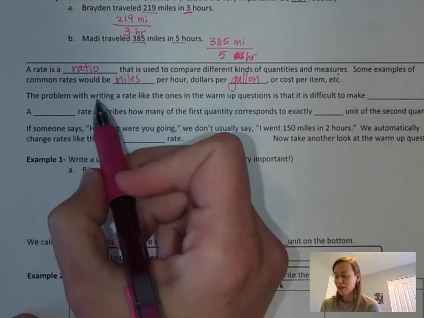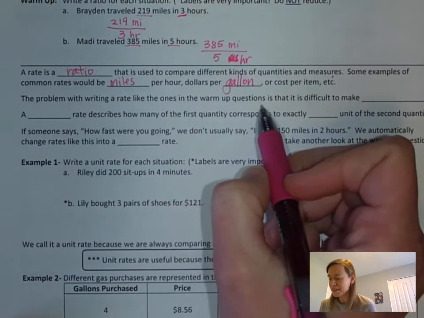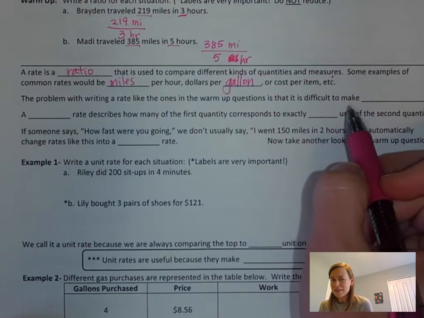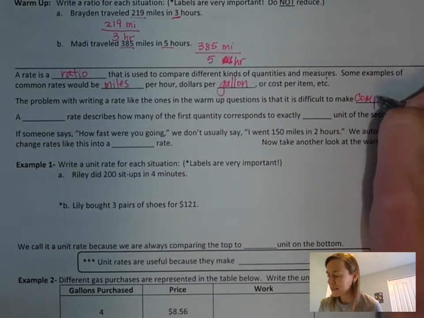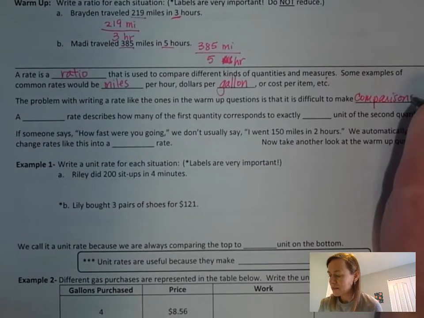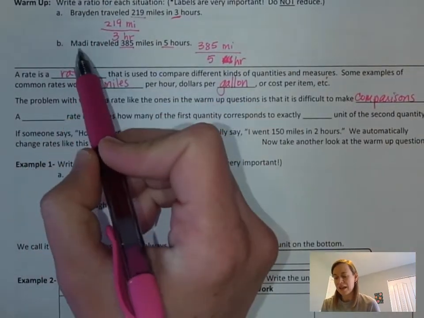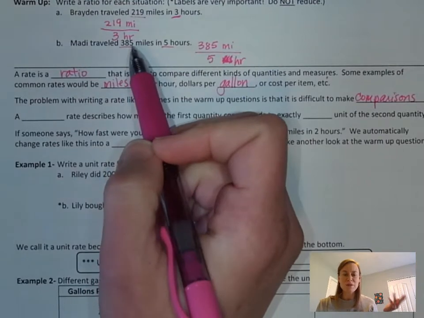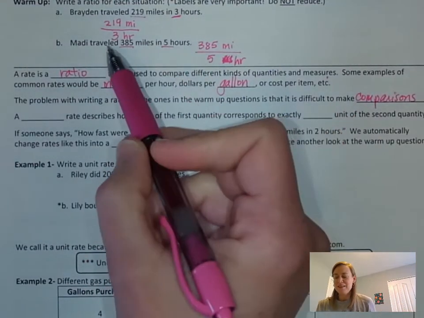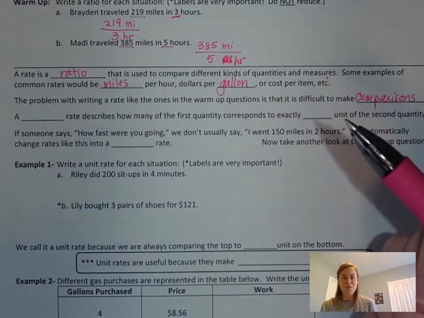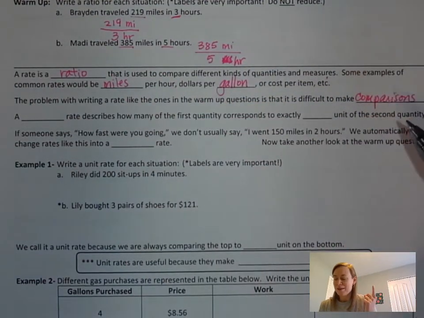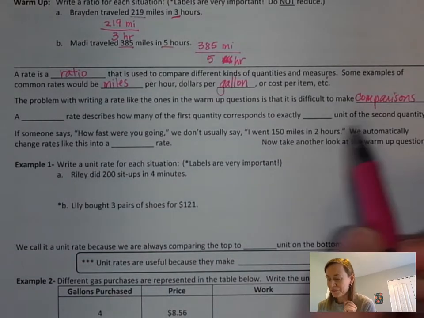The problem with writing a rate like the ones in the warm-up questions is that it's difficult to make comparisons. I'll show you what I mean. Let's go ahead and write comparisons. Okay, so let's look at Braden's speed and Maddie's speed. Which one of them was going faster? It's kind of hard to tell, right? I don't know who was going faster. Now, unit rates will definitely help us with that problem, so let's keep going.